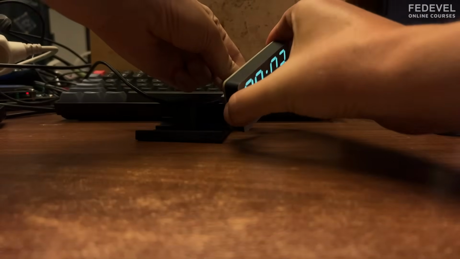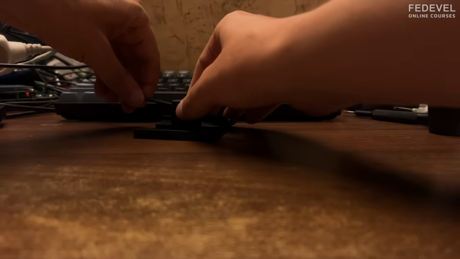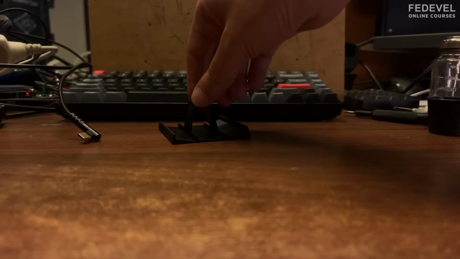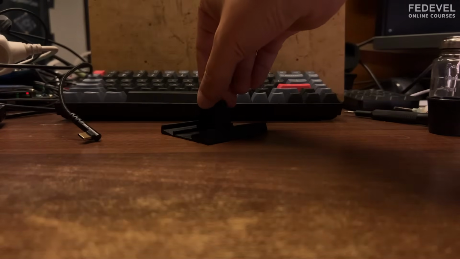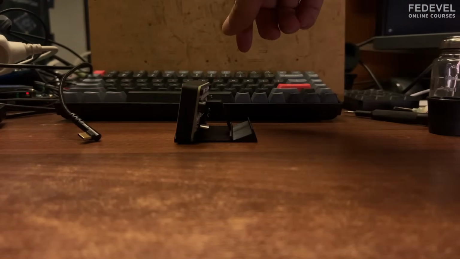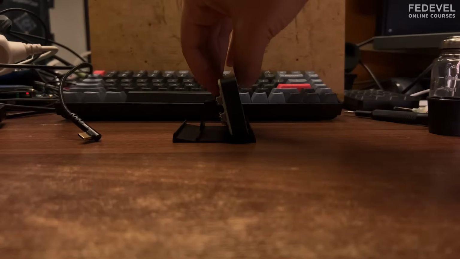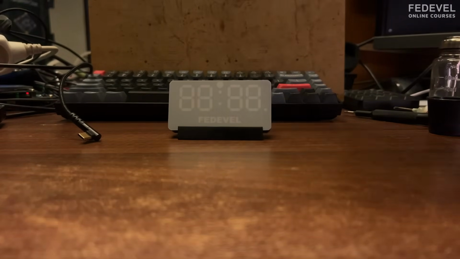I'm going to disconnect the clock. The sides of the stand have different angles, so you can use this one or you can use the other one, depending on which is better for you.